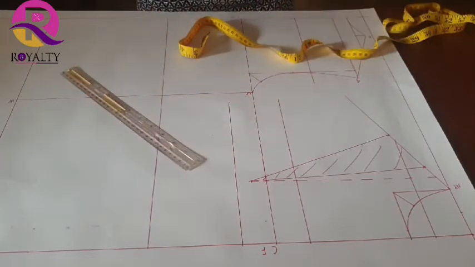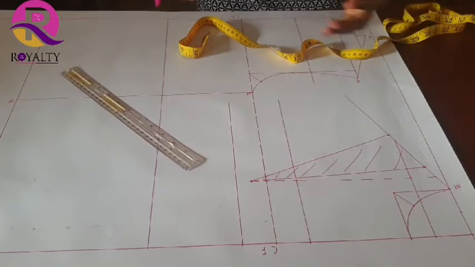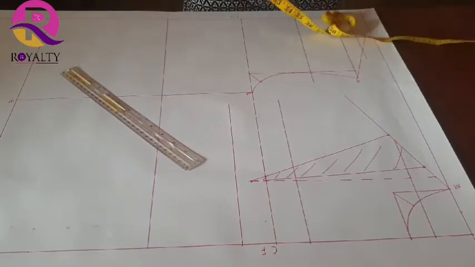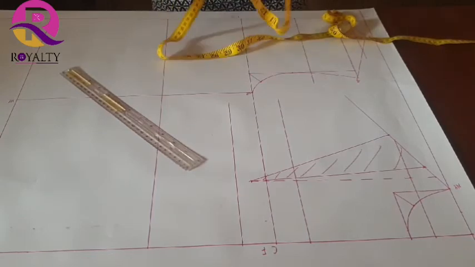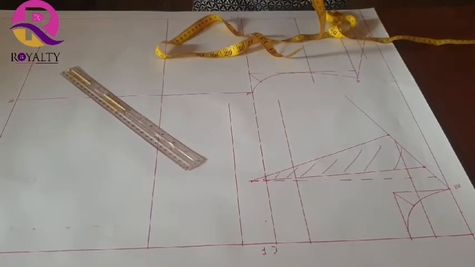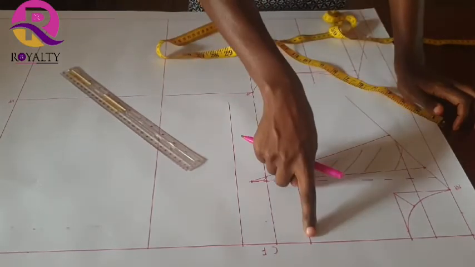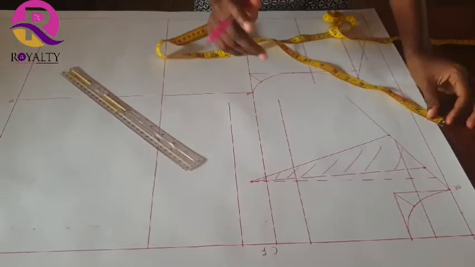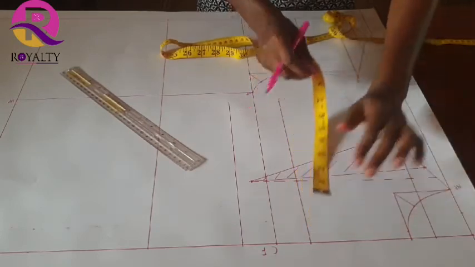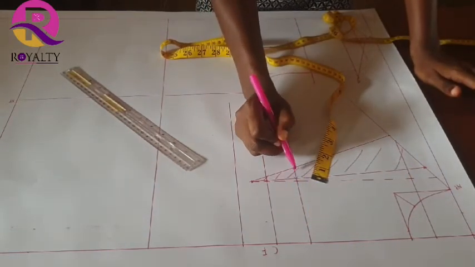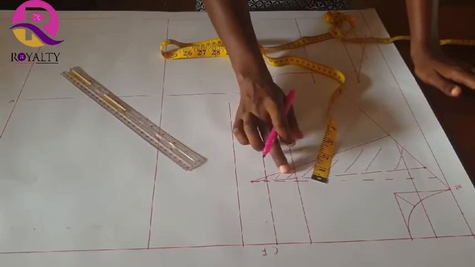Now what I'm going to do next is to insert half of your across chest measurement. For me, my across chest measurement is I think 12 and a half. So half of 12 and a half will be 6 1/4. So I'll be inserting this value on the across chest line here. Now please note, when I'm inserting this value, I will not measure what I have in between the dart. I will jump what I have between the dart legs.